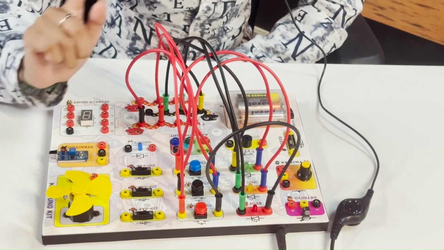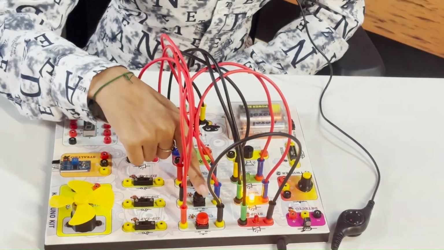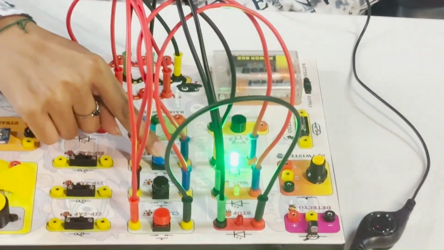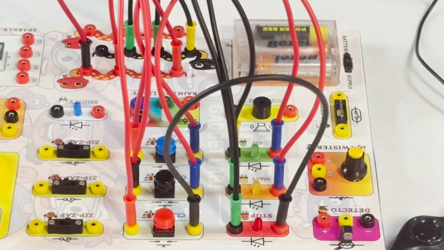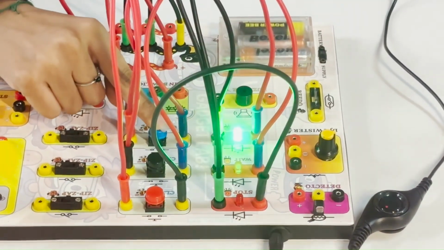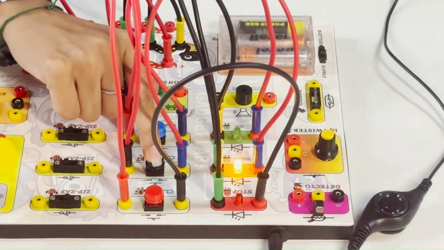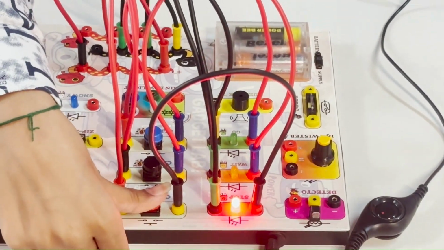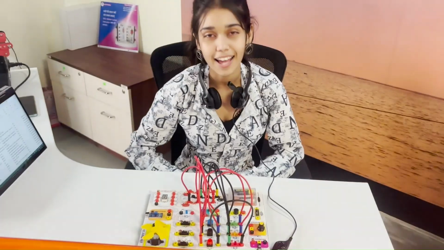Now let's test for the yellow and the green one. So, as long as we keep pushing the button, the LED will keep glowing. And it's done.